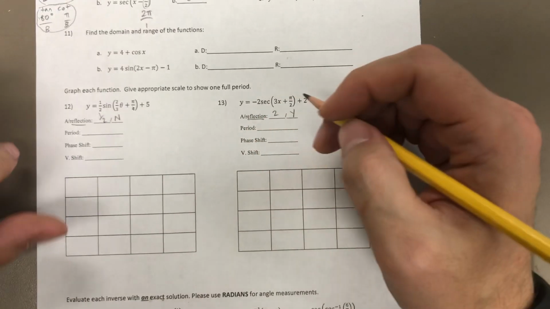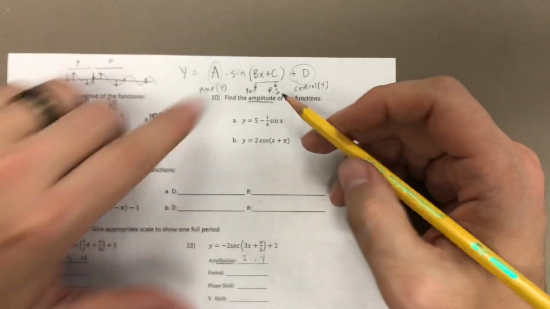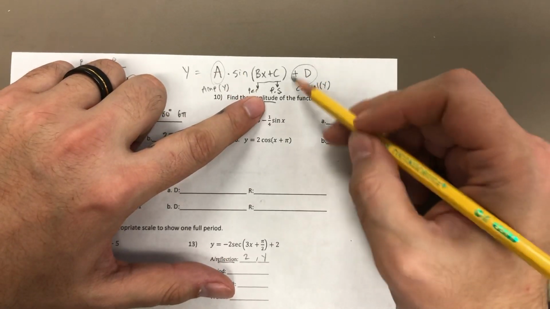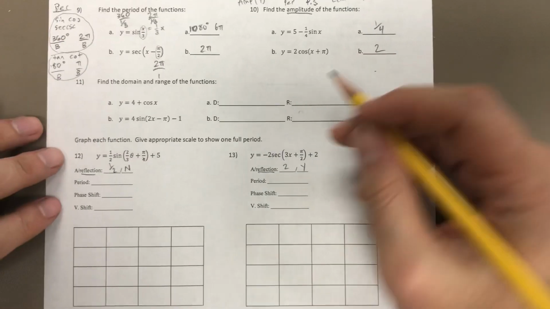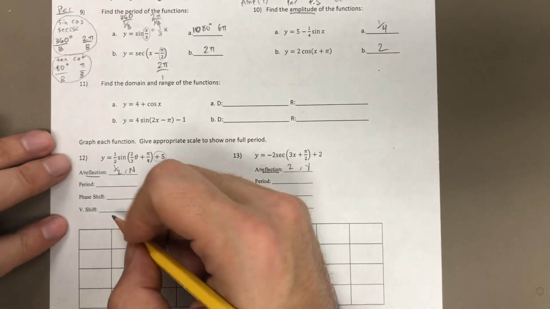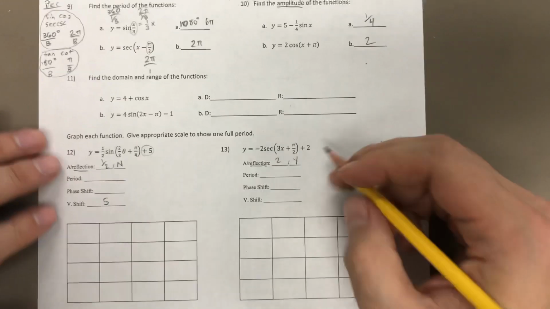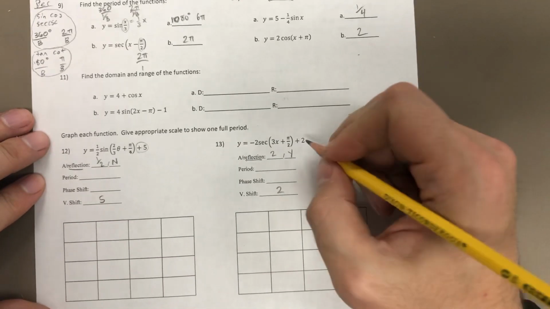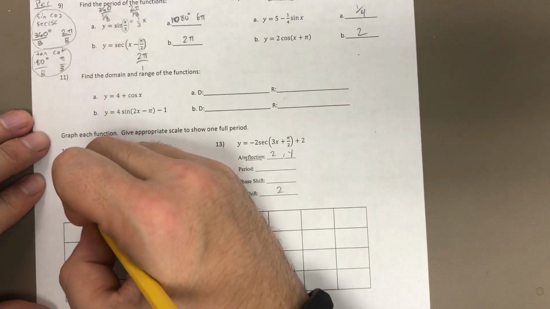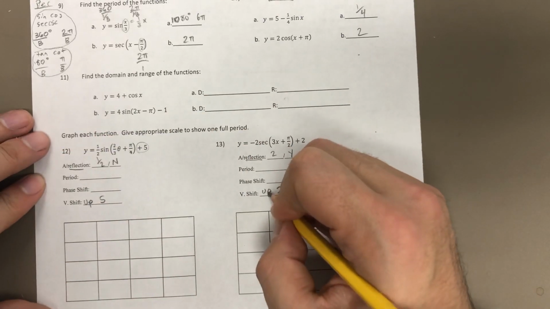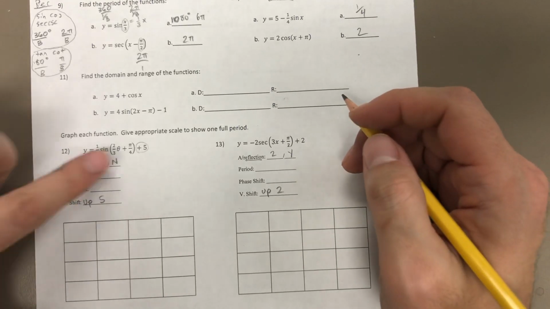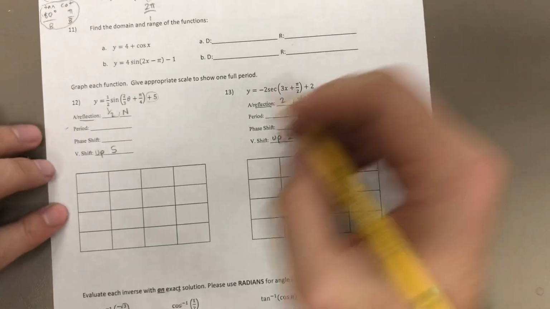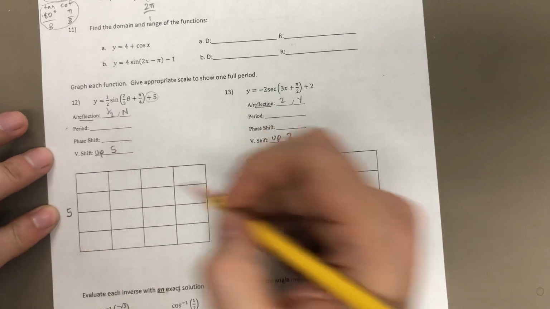The next thing I'm going to list off is the vertical shift. The vertical shift can be found by seeing whatever number is adding or subtracting outside of the sine function or the cosine function, as it might be. In this case, we're just adding on 5, so my vertical shift is 5, and then it's 2 over here. Since these numbers are positive, my vertical shift is up 5 and up 2. If it was a negative number like -5, that'd be down 5 instead. This gives you, along your y-axis, that middle number, that 5 that goes right there in the middle.